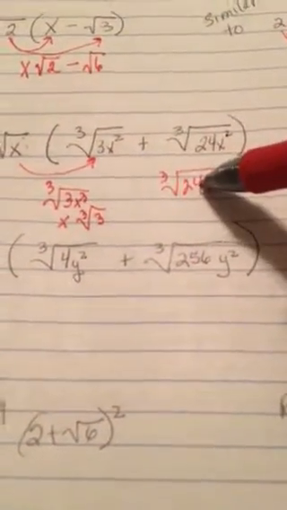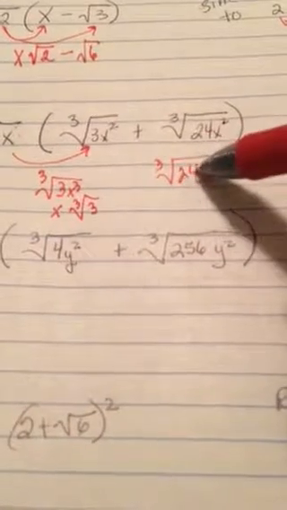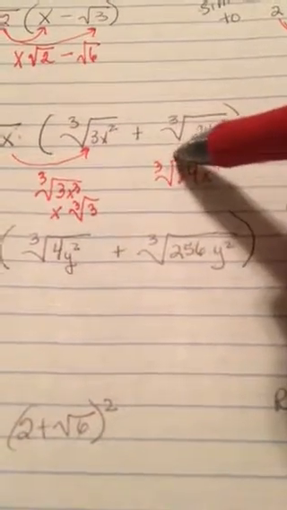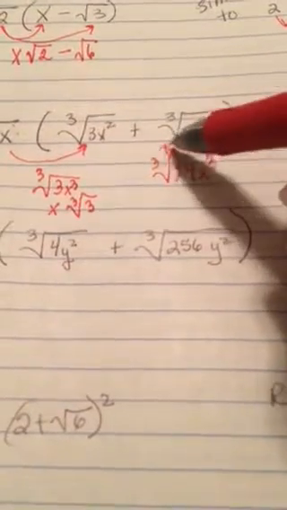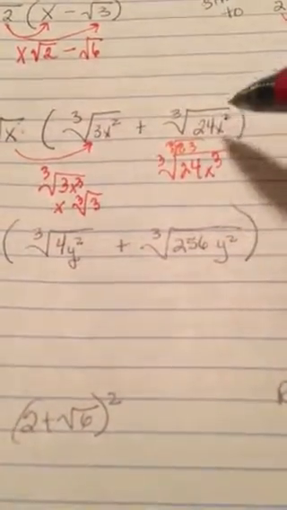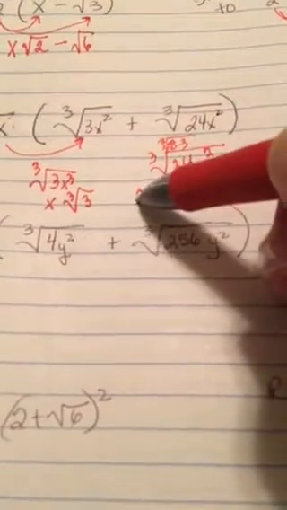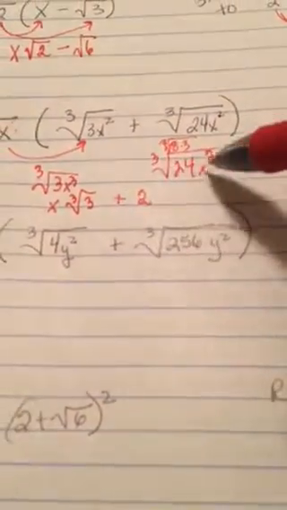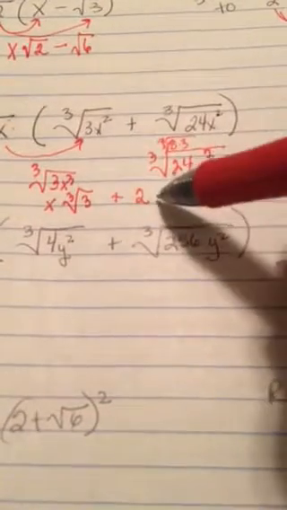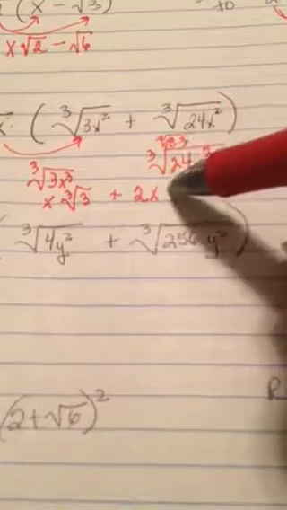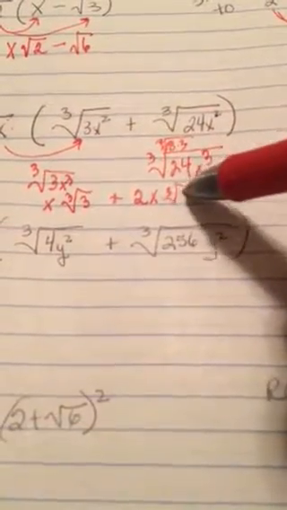Now we want to look at this also. We want to see if we can simplify the 24. 24 is made up of 8 times 3, and 8 is one of the common cubed numbers. It's 2 cubed. So the cube root of 8 is 2. We'll bring that out here. And then the cube root of x to the 3rd is x. And the part we couldn't complete was the cube root of 3. So we have cube root of 3 here.